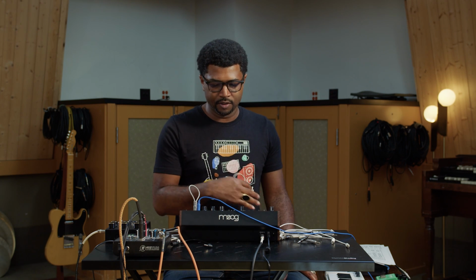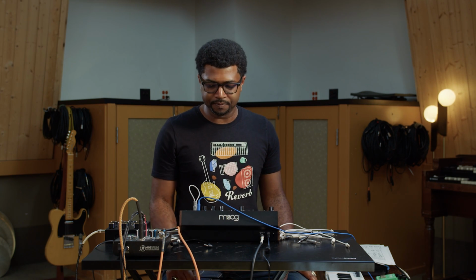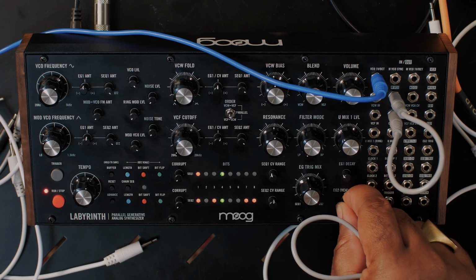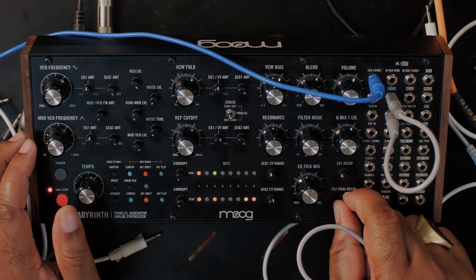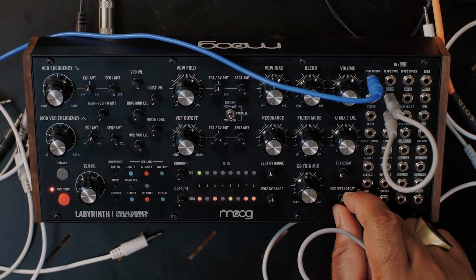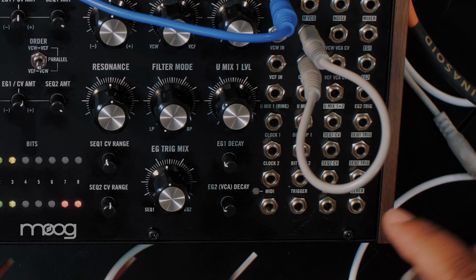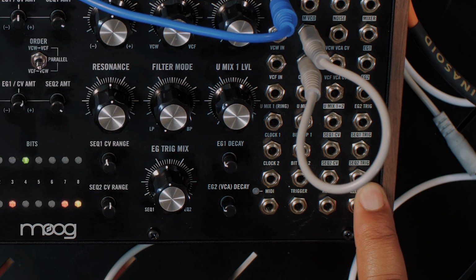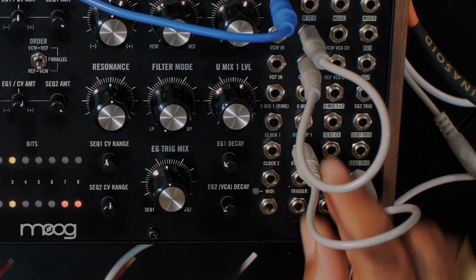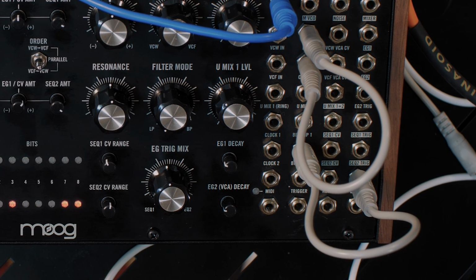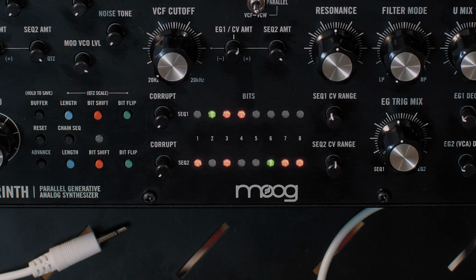Got a parallel audio signal path going. And I'm using the Modulation VCO to increase the wavefolder. Let's go sequencer 2 trigger out and go into the bit flip of sequencer 1. So now sequencer 2's triggers are generating different notes in sequencer 1.